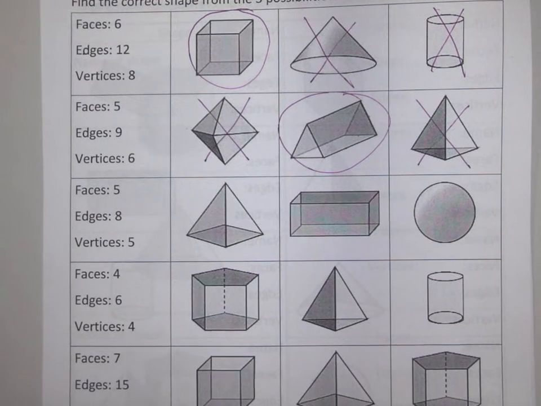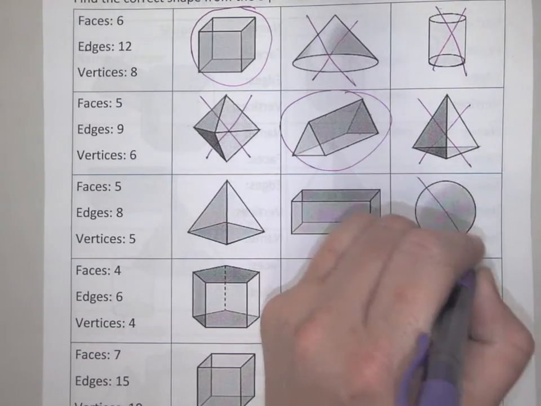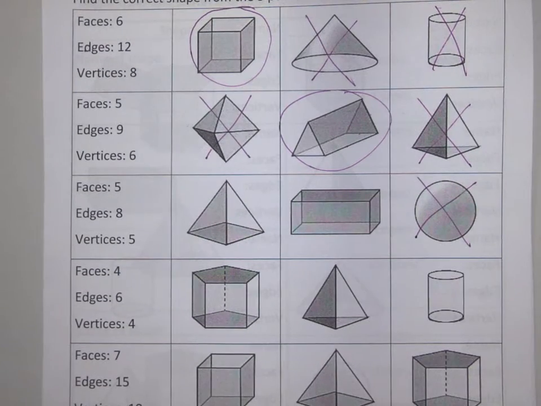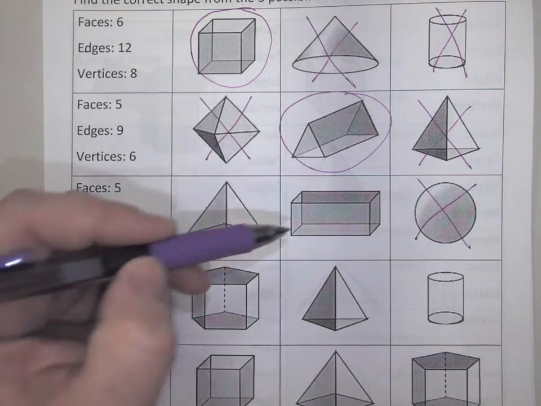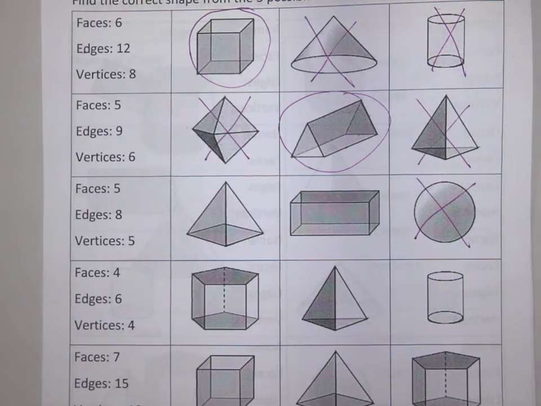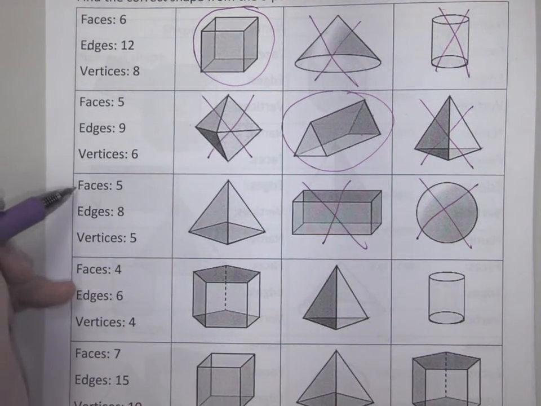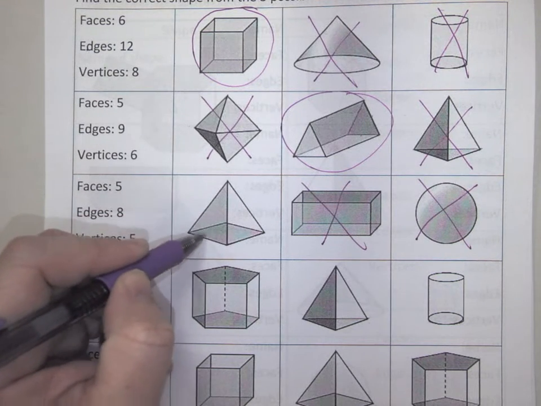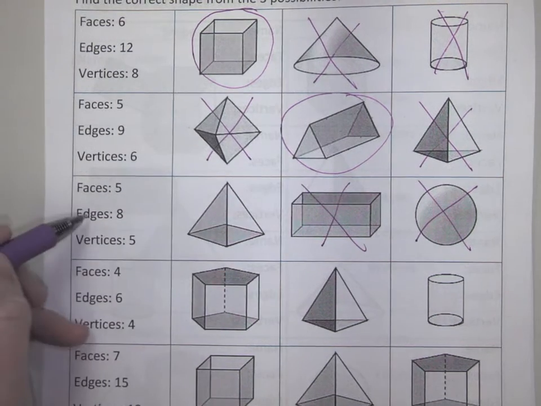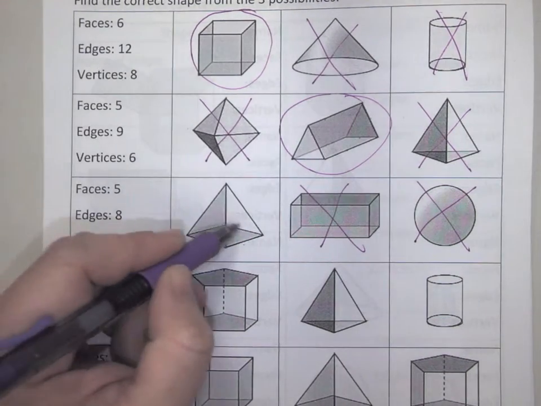Question number 3 here has 5 faces, 8 edges, and 5 vertices. So we know the sphere is out, right? Like that doesn't have any. So now we're looking at the square pyramid or the rectangular prism. If I want 5 faces, I can see in the rectangular prism, I have more than 5 faces. So that one is out. So now I'm going to check my square pyramid. So there would be 5 faces, 1 for each of the sides and then the base. For edges, the 4 on the bottom and the 4 on the sides, and 5 vertices.